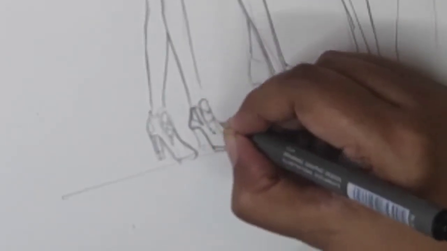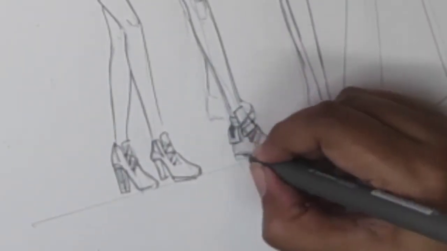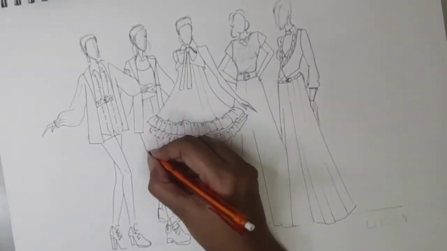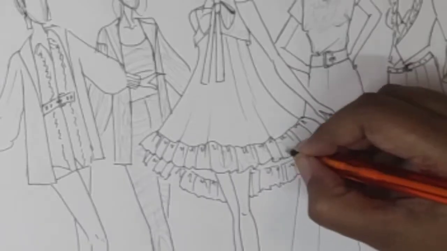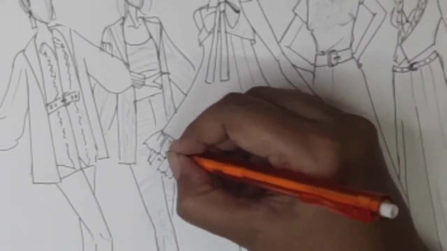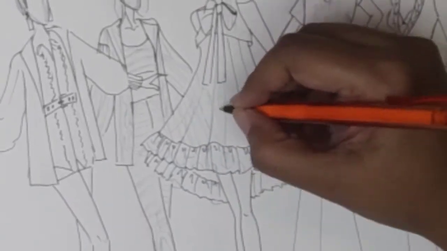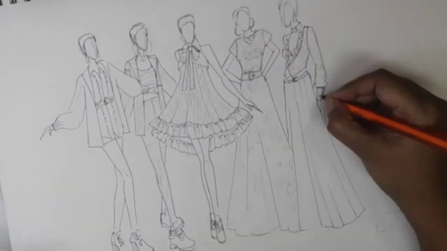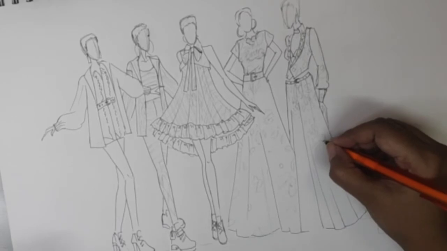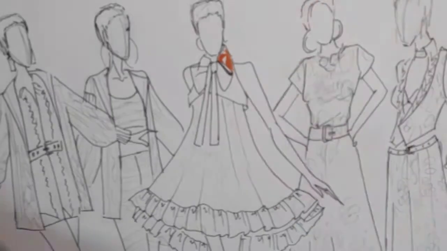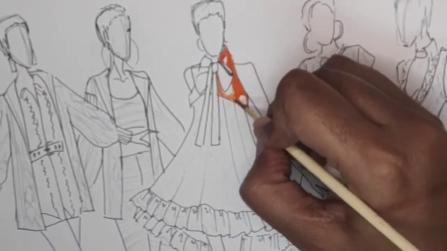Okay, I'm giving the footwear. I'm giving as much detail as possible. Now because it's the whole collection of 5 dresses, I'm not doing so much detailing. Like I'm not giving the features exactly, and there are many things I'm not working on so much in detail, but overall I'm giving the look. Okay, once the outline is established, I'm giving the prints also. So they are the basic gesture of the prints, whatever the lines where the stripes are going, and then I'm just giving the lines.